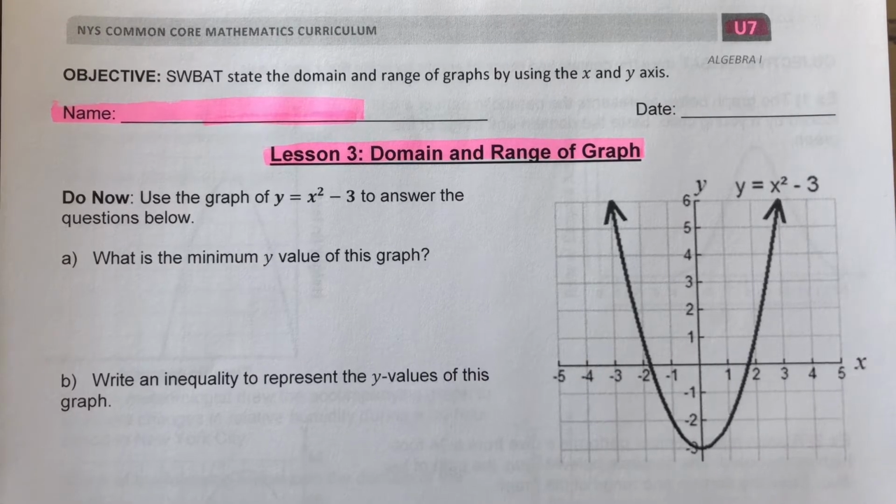As we read the do now, it says use the graph of y equals x squared minus 3 to answer the questions below. I can see that y equals x squared minus 3 is graphed right over on the side here. Part A, what is the minimum y value of this graph?